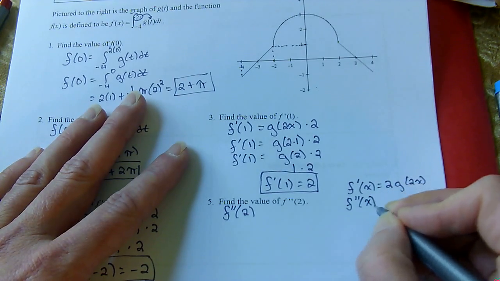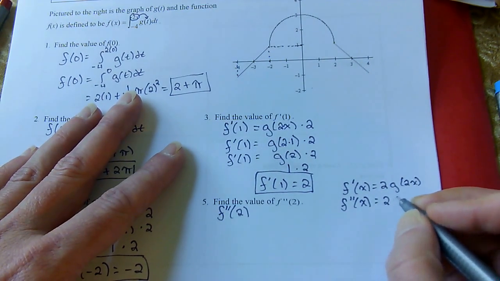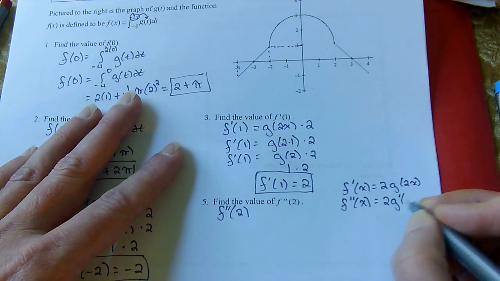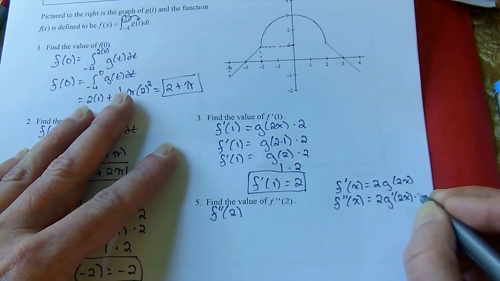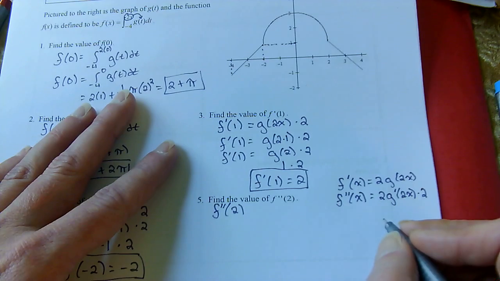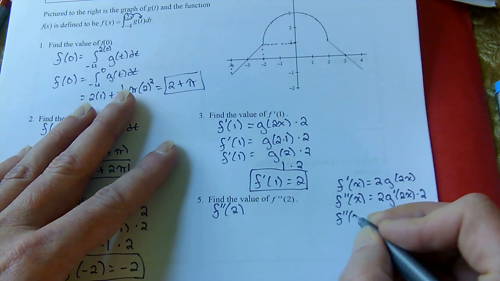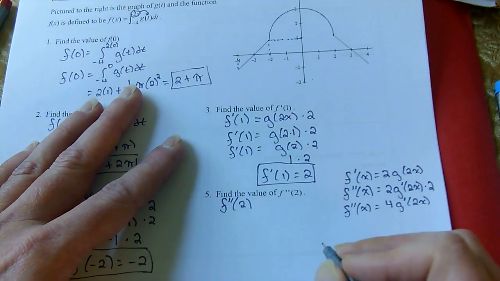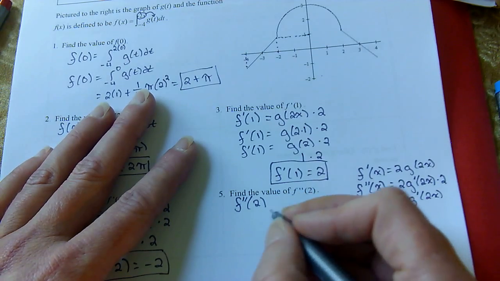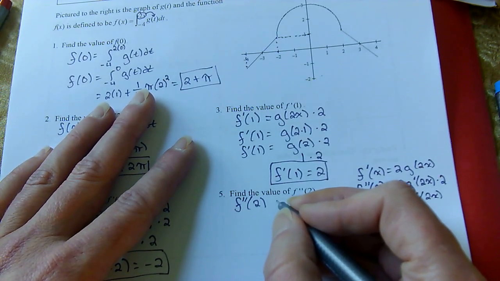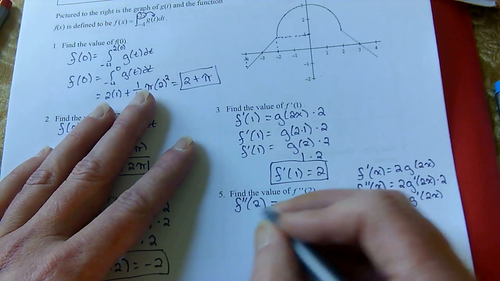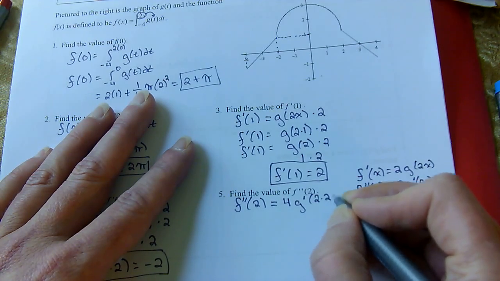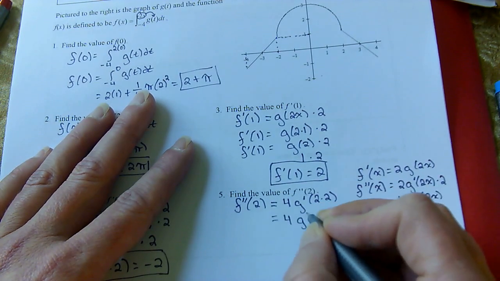So if I took the derivative of that, it'd be 2 times, when I take the derivative of a composite function, I'm going to take the derivative times the derivative of the inside, which gives me 4g prime of 2x. So what happens when I plug in 2? That's 4 times g prime of 2 times 2, 4 times g prime of 4.